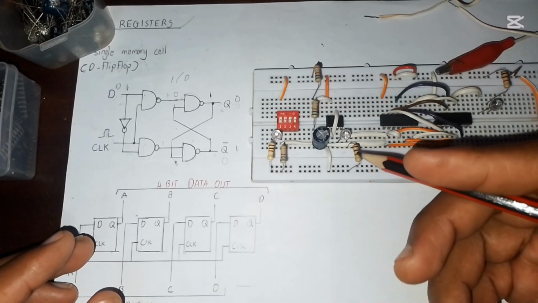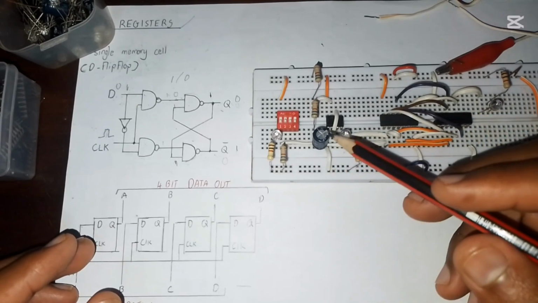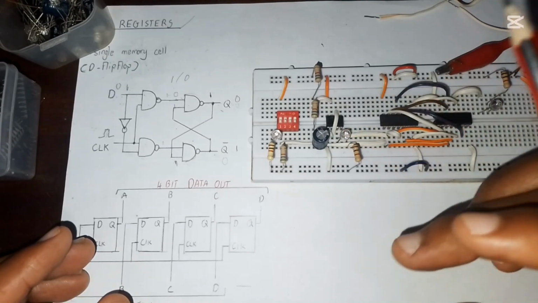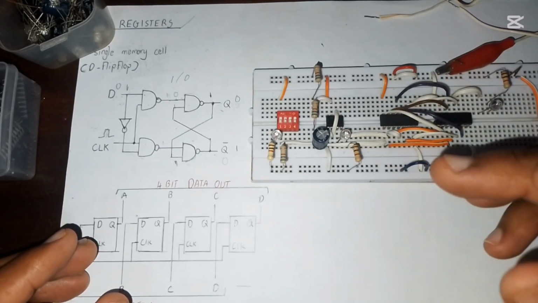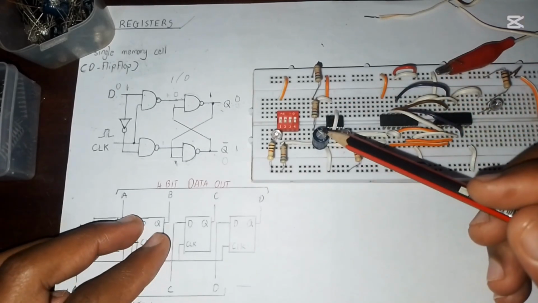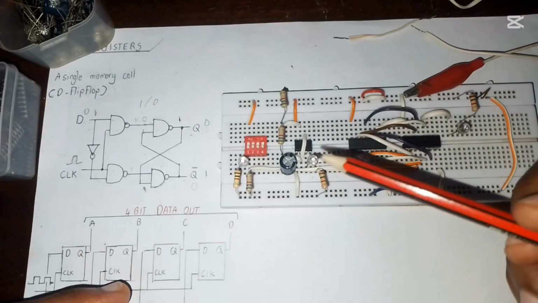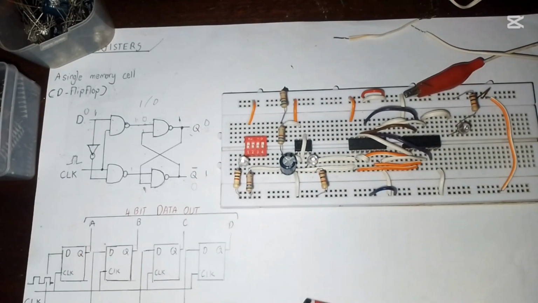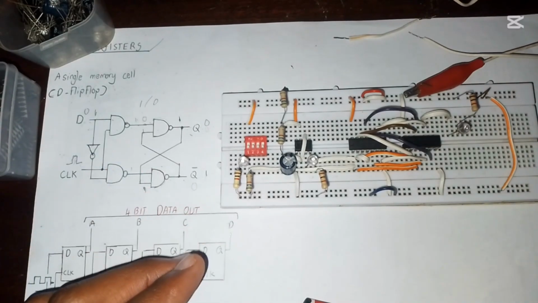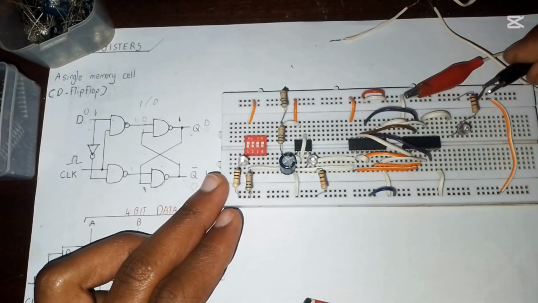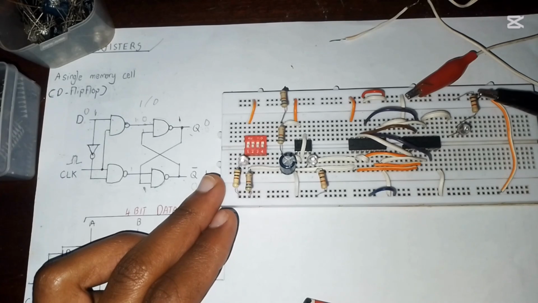So that's the speed of your computer. It should process data very fast. So I'm using a very big capacitor. It's going to be much slower because I want to demonstrate and I want you to understand what I've explained there. So let me just turn this on and we can see.